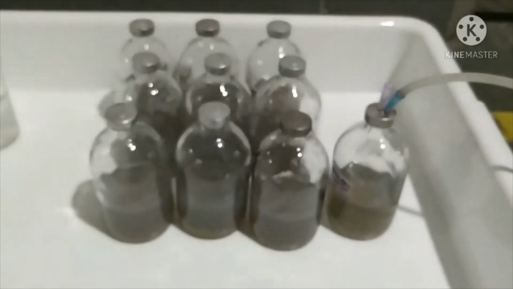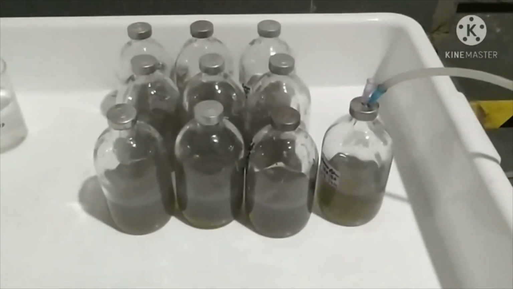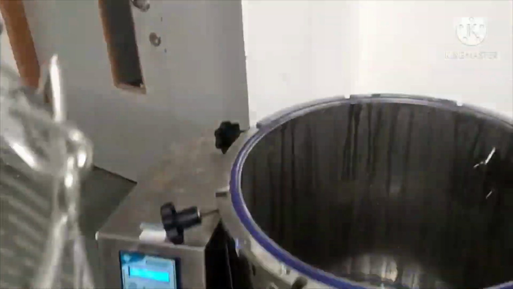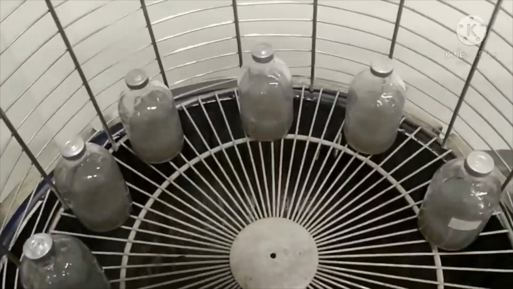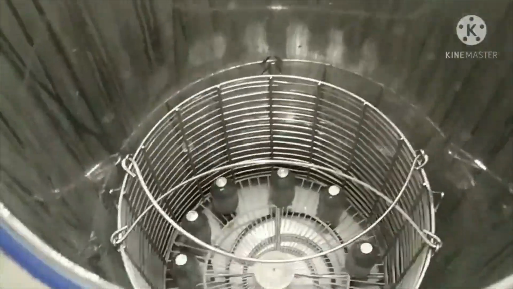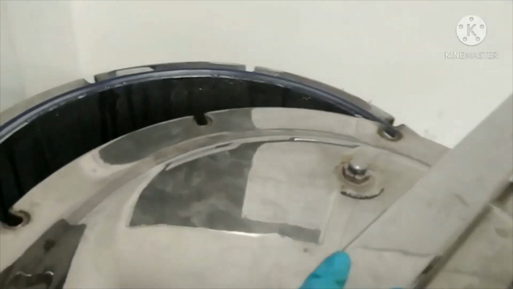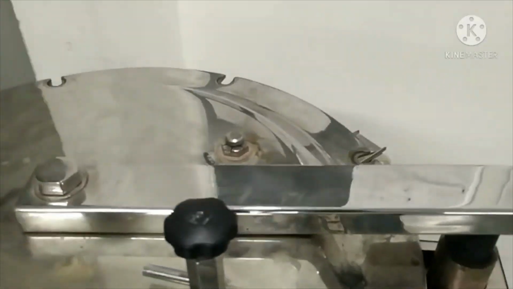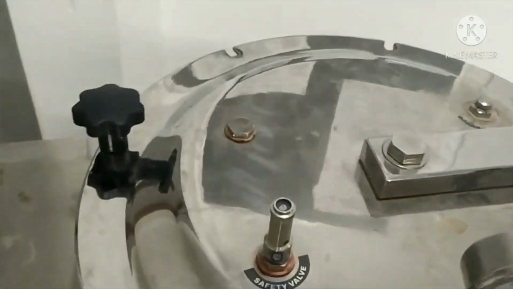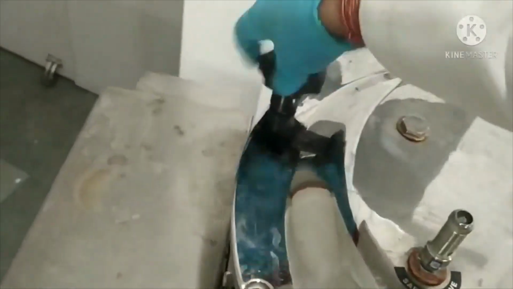After that we will do the autoclaving. Cleaning is over. Now we are removing it.